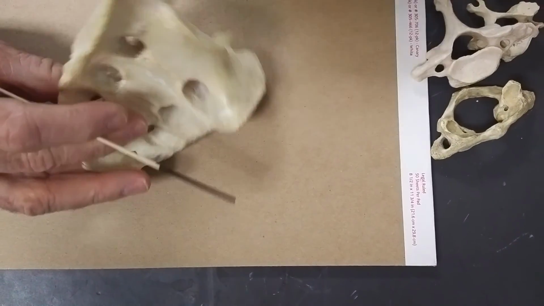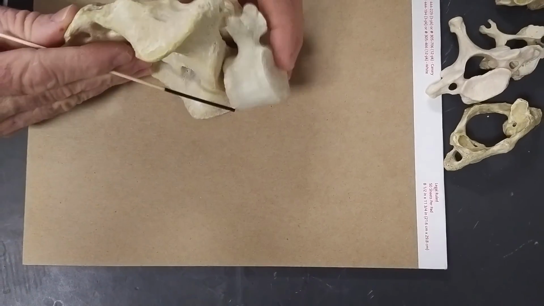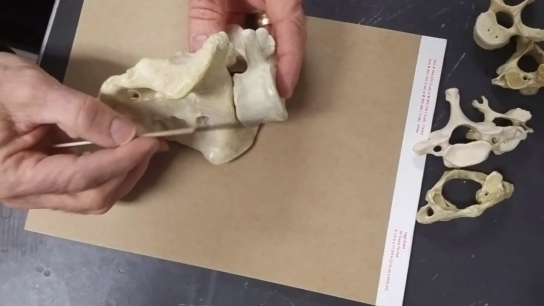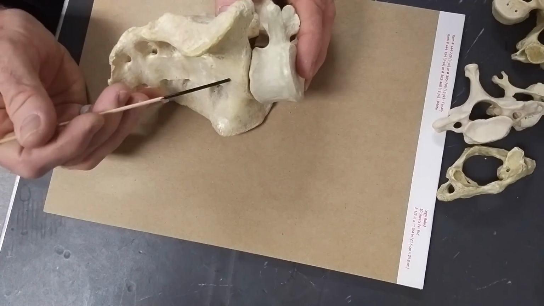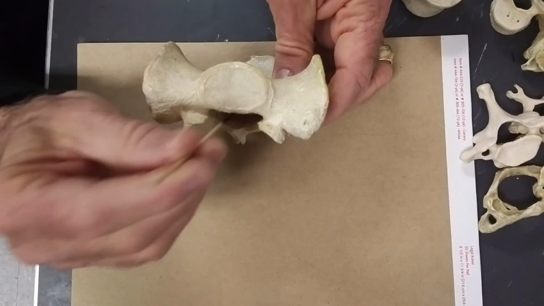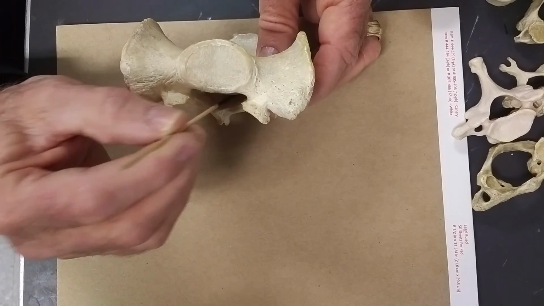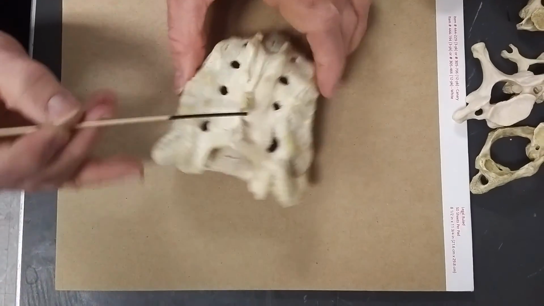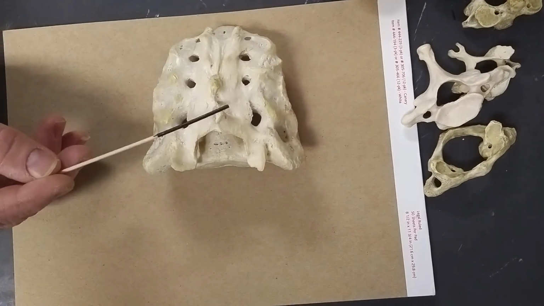The lumbosacral angle is the angle between the last lumbar vertebra and the first sacral vertebra. So if we have a line drawn between the anterior aspect of this and of this, that's the lumbosacral angle. The sacral canal is the neural canal where the spinal cord, actually not the spinal cord at this level, but the cauda equina is. The spinal cord ends at L1 in humans, but this is where the cauda equina is. Then we have what we call the median sacral crest, which is the fusion of the spinous processes of the sacral vertebrae.